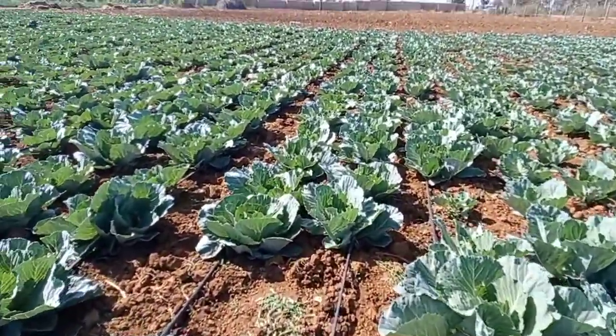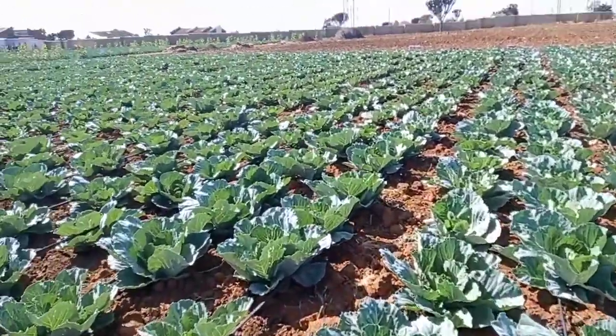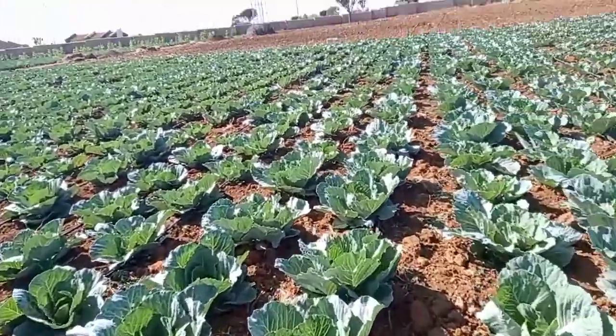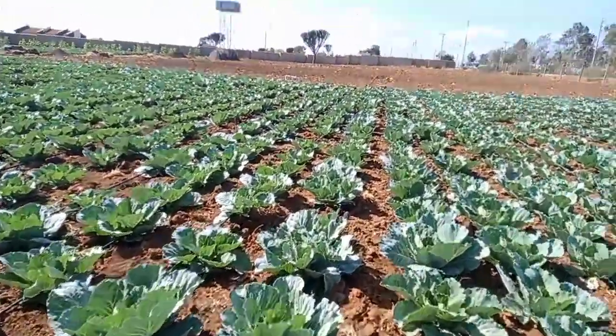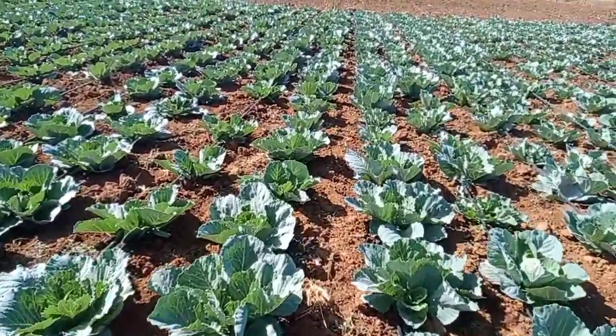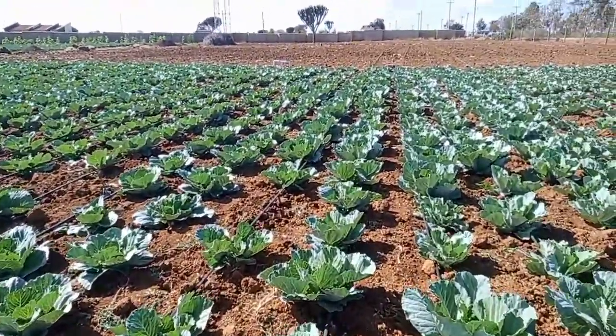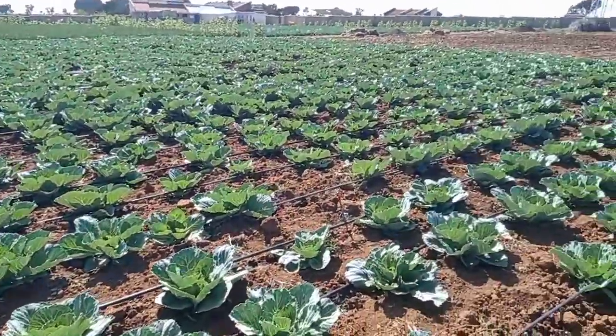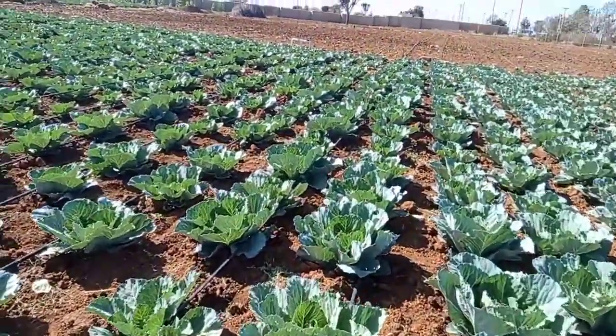The other thing is your variety. Like this one, it's Gloria F1, a very good cabbage that is growing fast. The color is okay. The size, as you can see in these heads, they will perform very well.